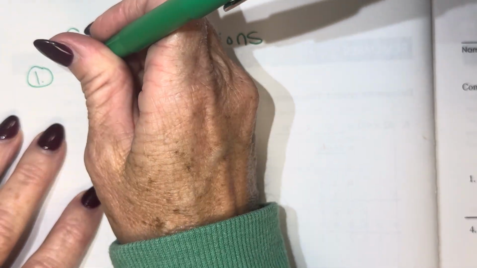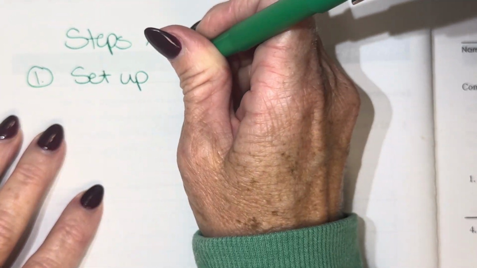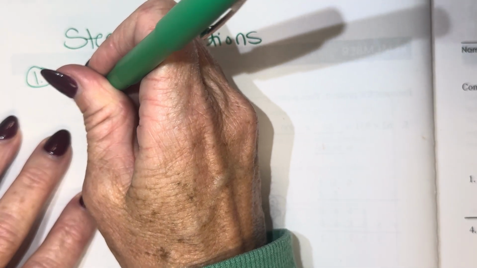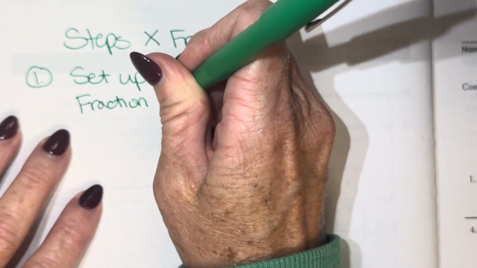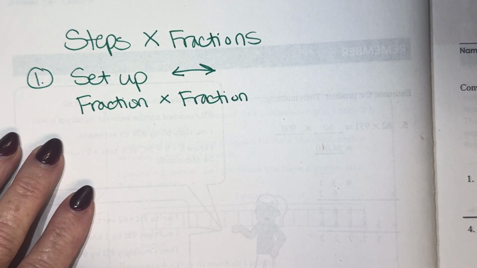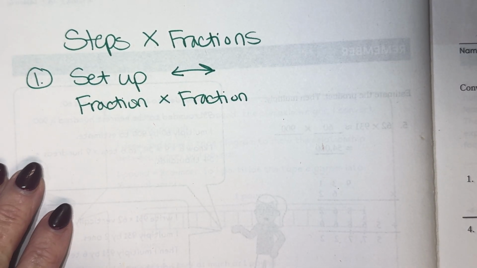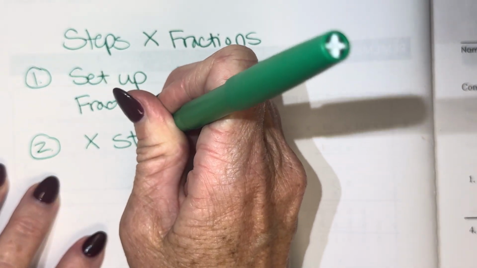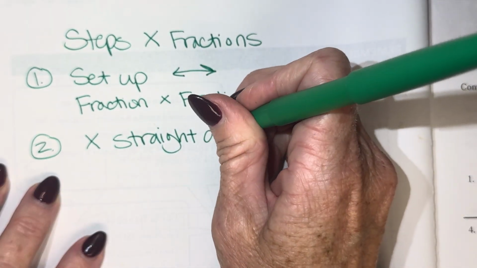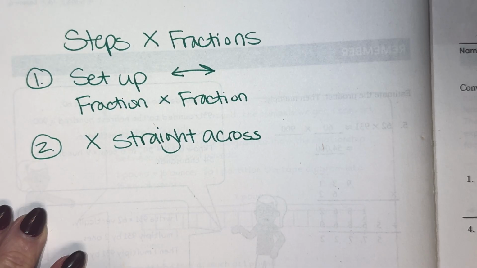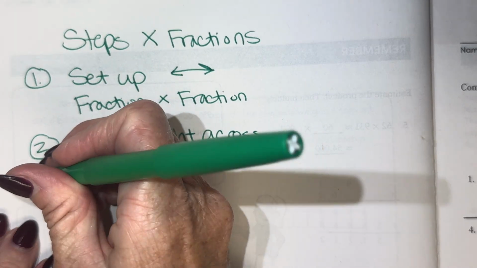So first, remember, we set up horizontally. And it has to be a fraction times a fraction. We do not do whole numbers and we do not do mixed numbers. It has to be a fraction times a fraction. Our second step is we multiply straight across. So we multiply our numerators and we multiply our denominators even if they're different. We don't need common denominators. We just go straight across.